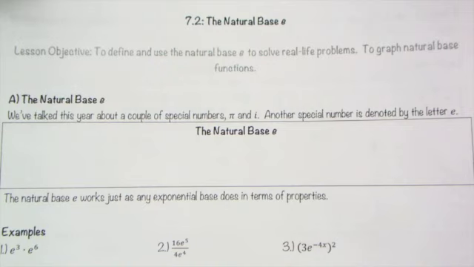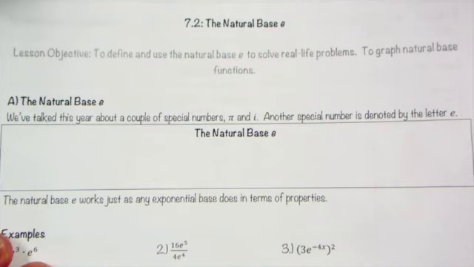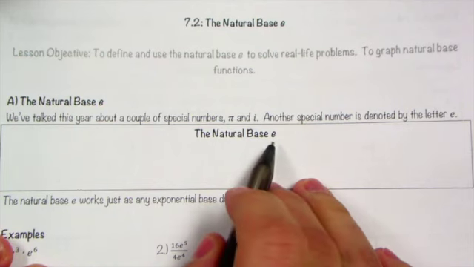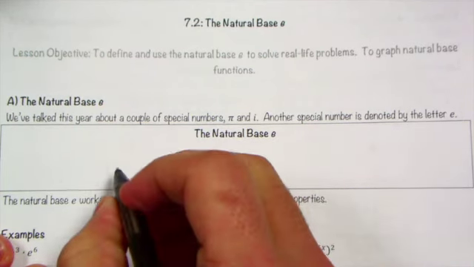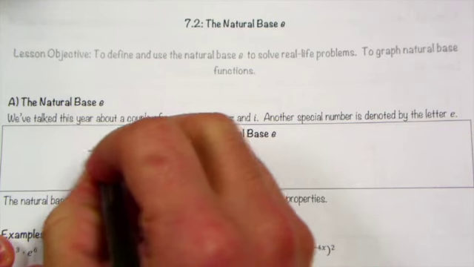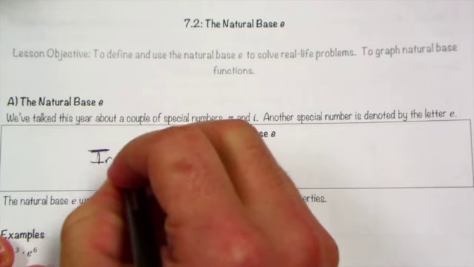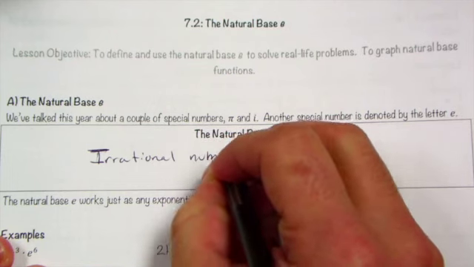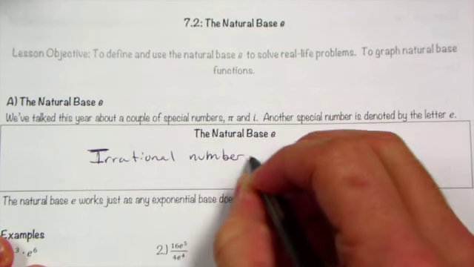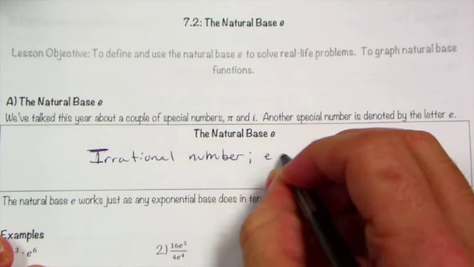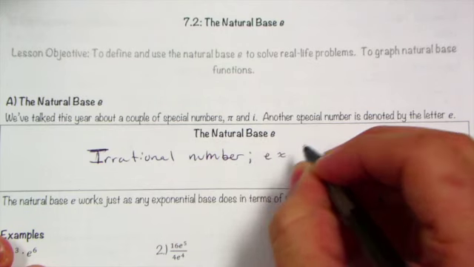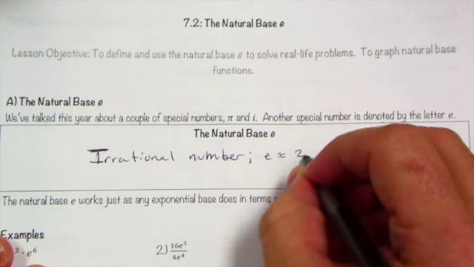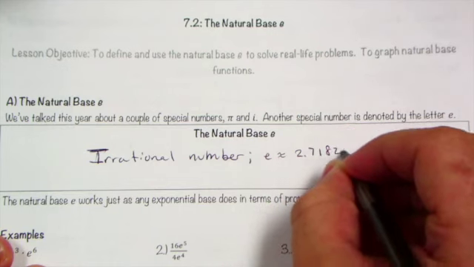A new one that we're going to introduce today, which we're going to use quite a bit in the rest of this unit, is what we call the natural base E. The natural base E is an irrational number that is, let's say E is approximately 2.71828.